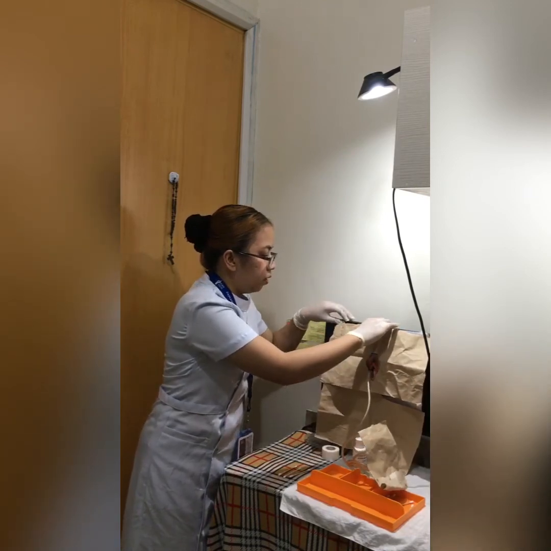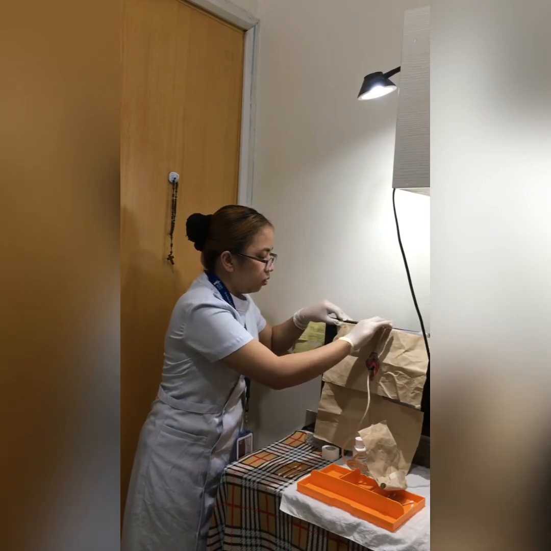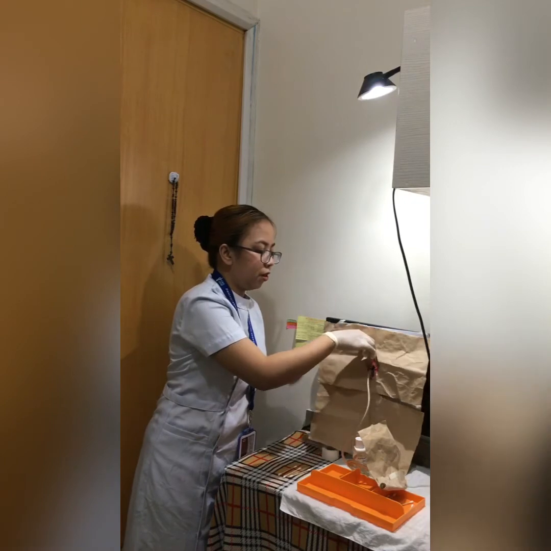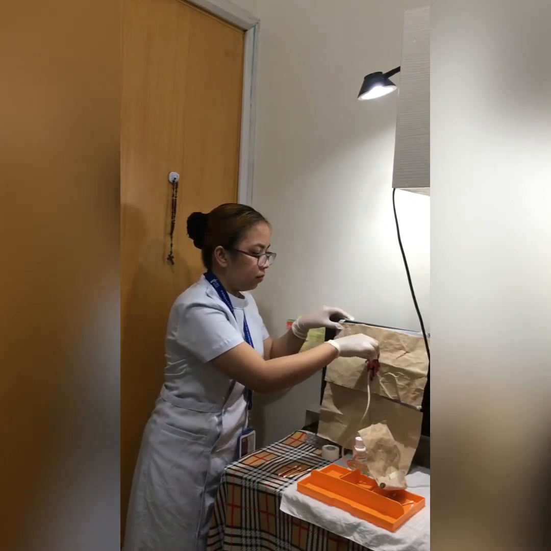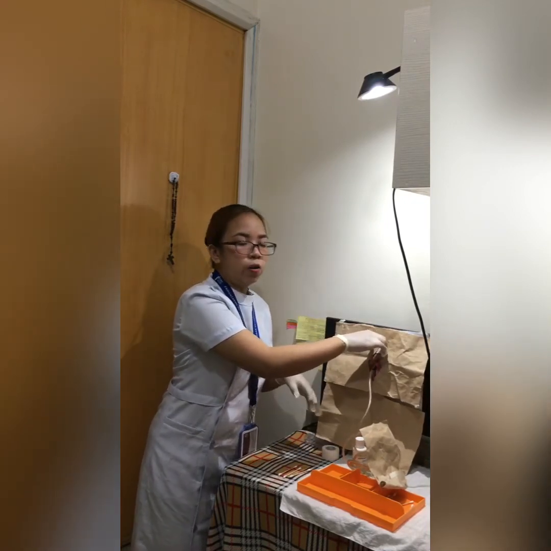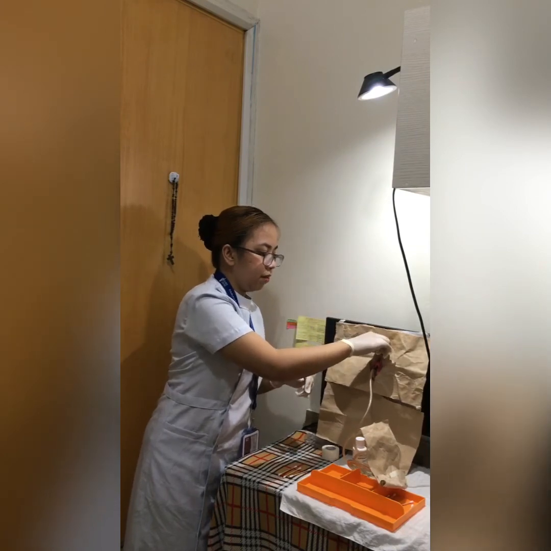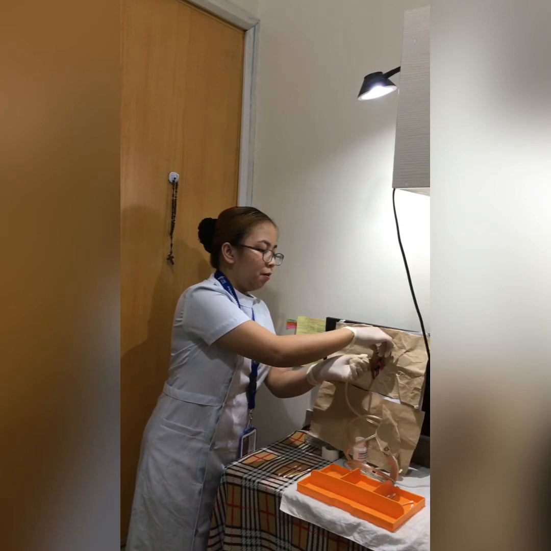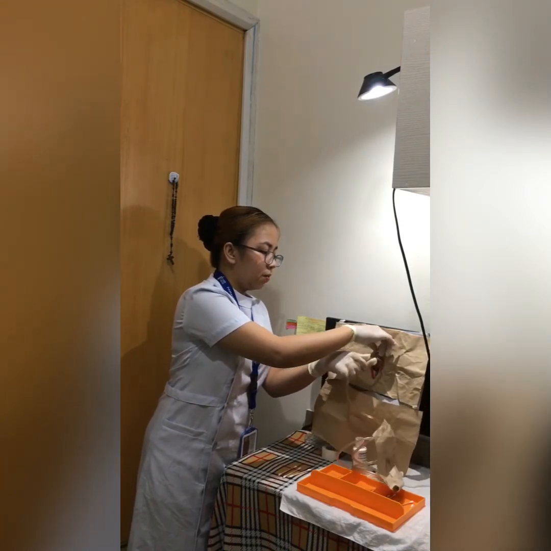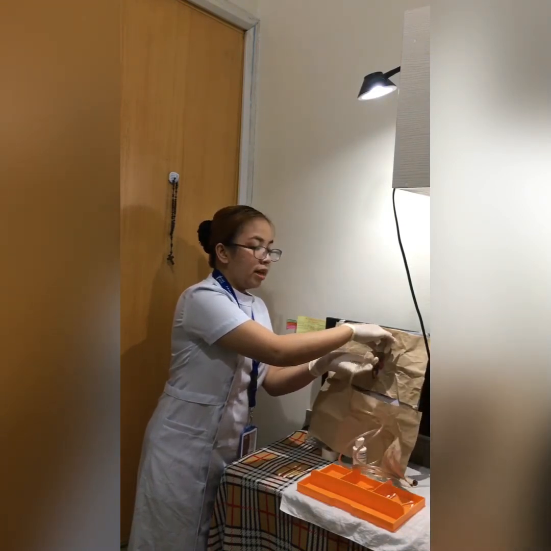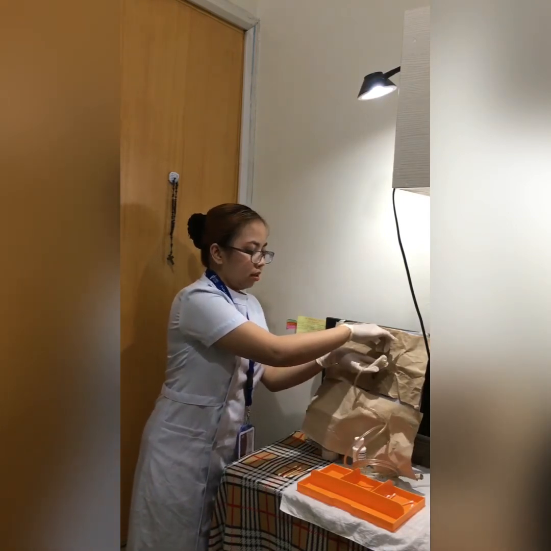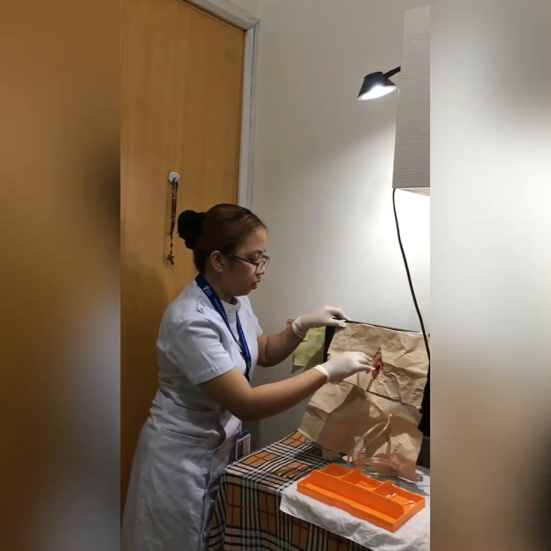Assuming that there is a urine flow, check for the continuity and the color of the urine. Then after that we have to advance the catheter around 5 centimeters or 2 inches to get the catheter into the bladder of the client.